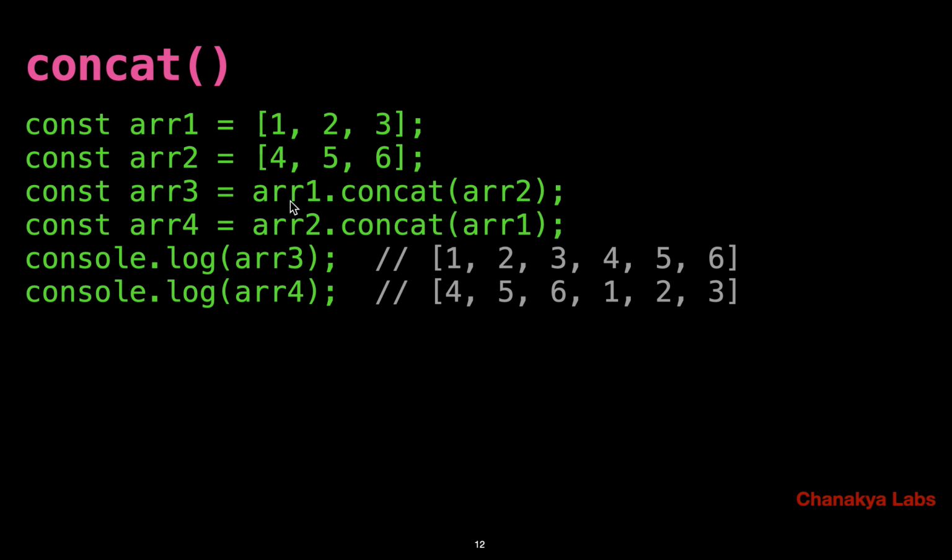Then if we do something like ARR1 dot concat ARR2, then basically the contents of the second array will be combined with the contents of the first array, and the output will be the contents of the first array followed by the contents of the second array. And if it is reversed, for example ARR2 dot concat ARR1, then it will be the contents of ARR2 followed by the contents of ARR1. So 4 5 6 and then 1 2 3.